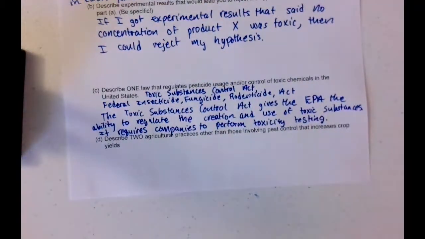Okay, letter D says describe two agricultural practices other than those involving pest control that increase crop yields. Okay, so one agricultural practice that you could say is using fertilizers. Okay, I know it's not the best one for the environment. You can say using organic fertilizers like manure if you wanted to say that.